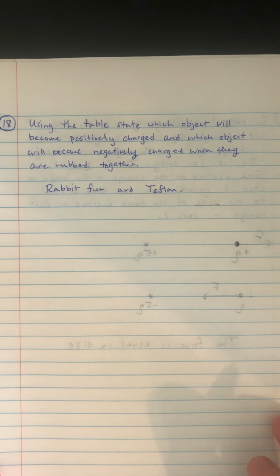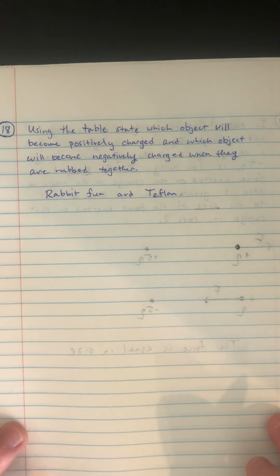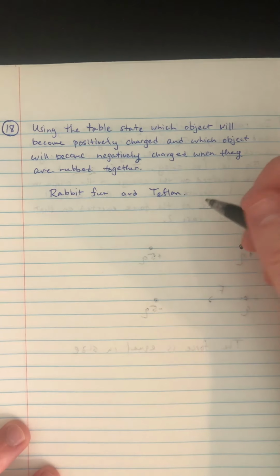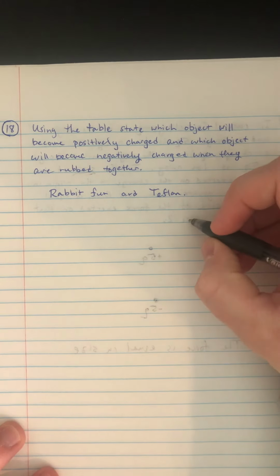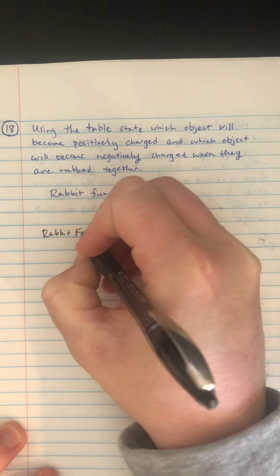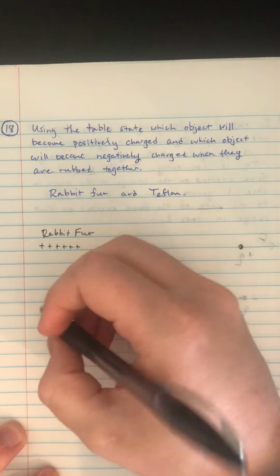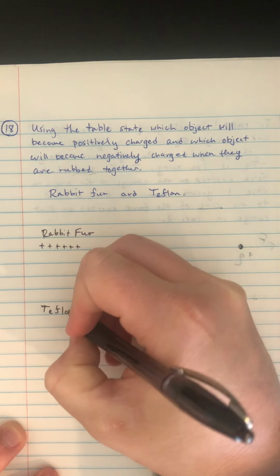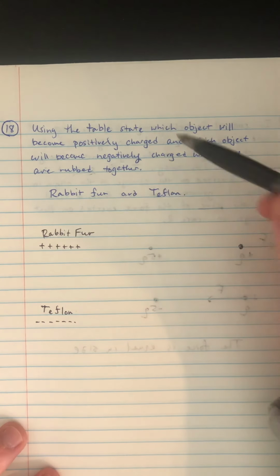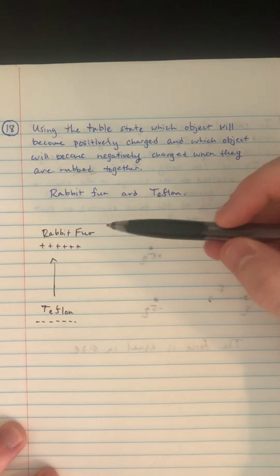Using the table, state which object will become positively charged and which object will become negatively charged when they are rubbed together. So this time we have rabbit fur and Teflon. Again, we need to check out the table. We should see that rabbit fur is at the very top of the table with a whole bunch of plus signs. I think it was 6. Teflon is at the very bottom of the table with a whole bunch of negatives. So when we're comparing things, and we're trying to predict which one's going to become positive, which one's going to become negative, the one that is higher up on the table will become positive.